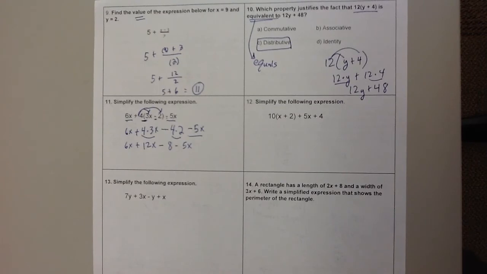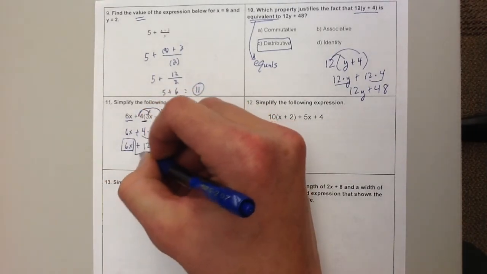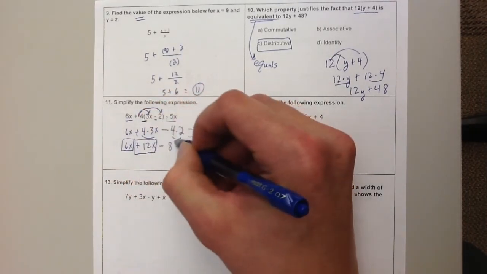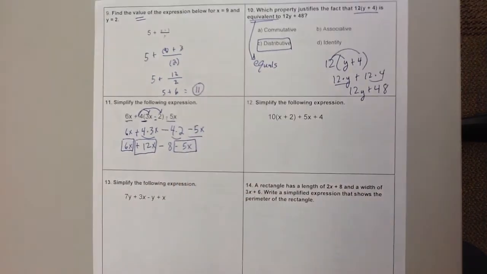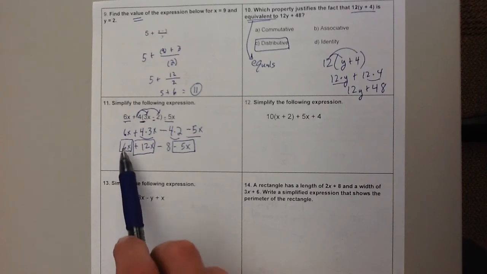So now I combine like terms. I have x to the first terms. 6x is a like term to 12x, which is a like term to minus 5x. Those all have variable x and exponent 1. That's what makes them like terms, and I'm showing that they're like terms by putting them in boxes. So now I add their coefficients.